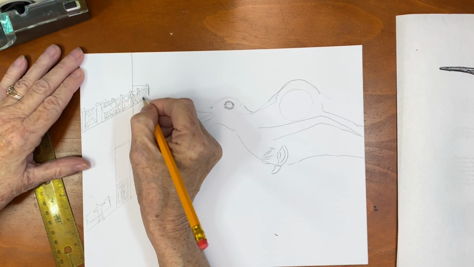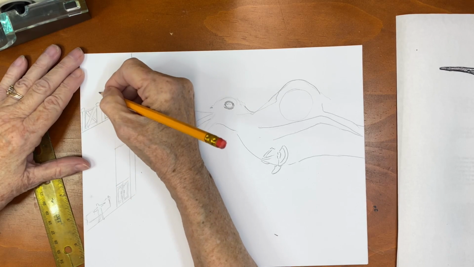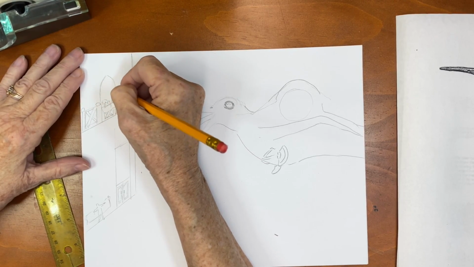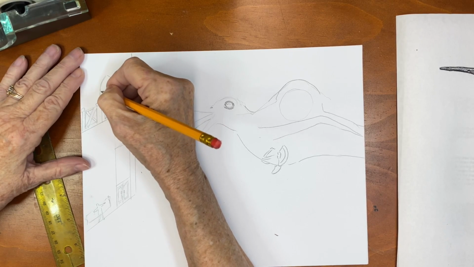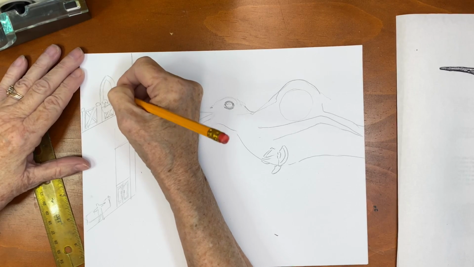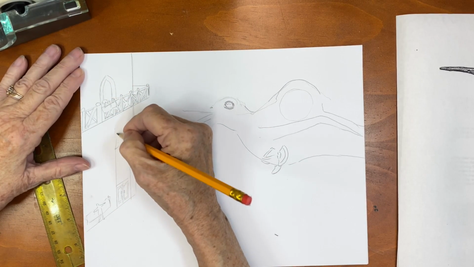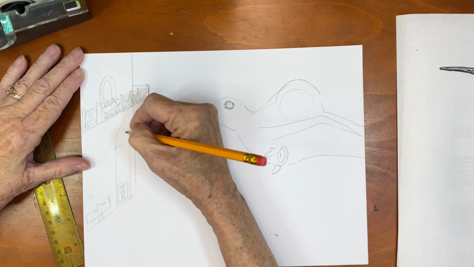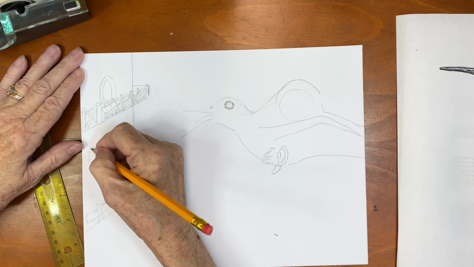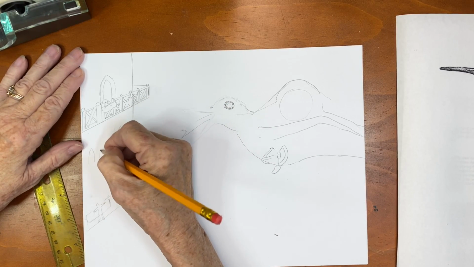Oh, there's the walkway. And this guy has to have gotten out there some way, so I am going to give him an arched doorway. So there's his doorway that he came out of. I'll make this one arched too. I'll make it more interesting. I got really into arches when I studied Rome, so.